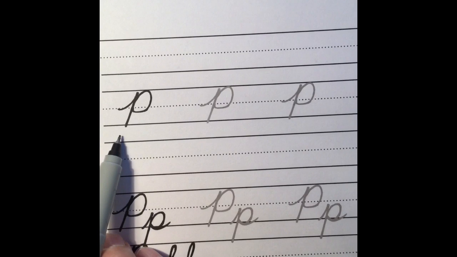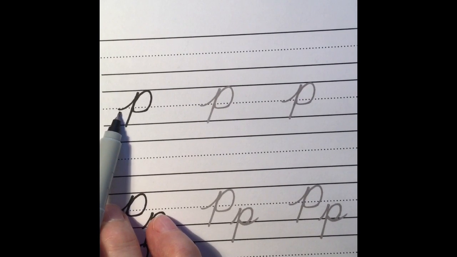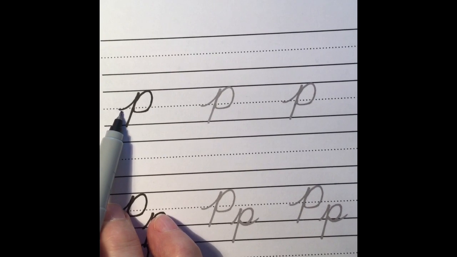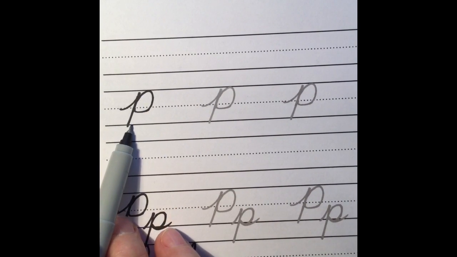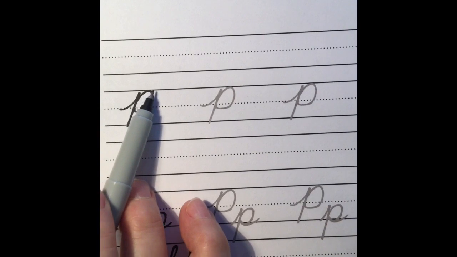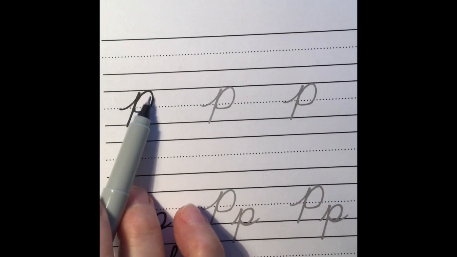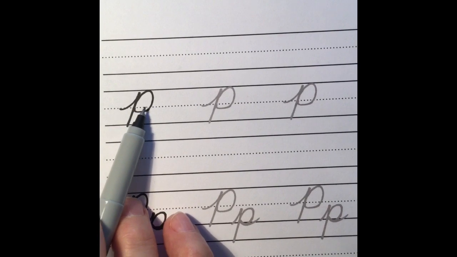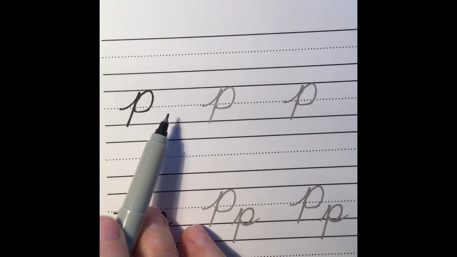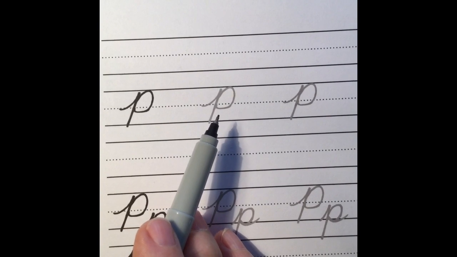Our model of our capital P shows it starts with an undercurve at the midline up to the headline with a slant down to the baseline and trace up with an overcurve around to touch again on the slant line. If you notice, the loop's slightly larger than one space, and that's because capitals like to be those show-off letters so that we can see them.